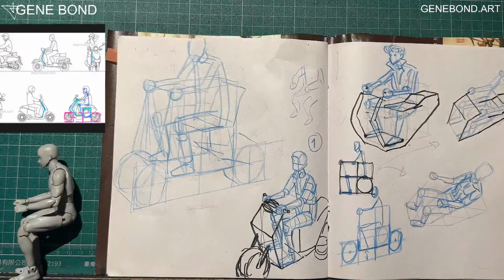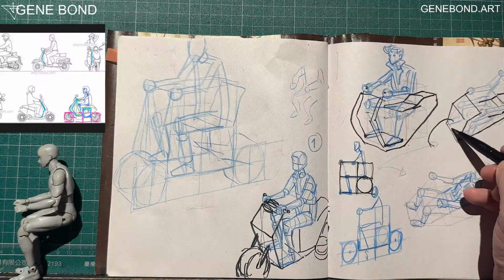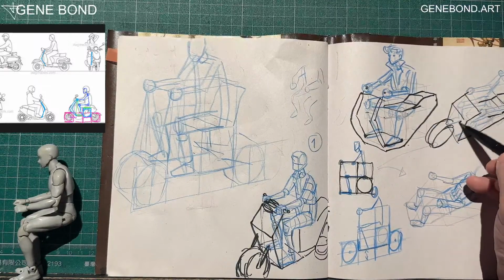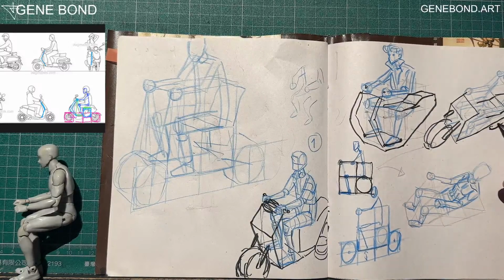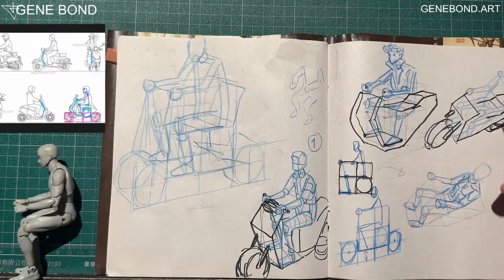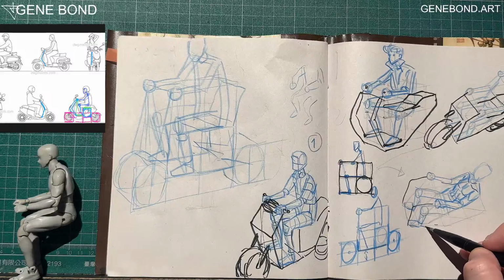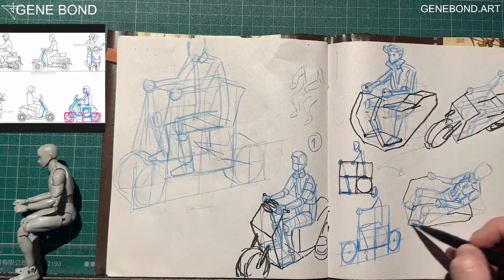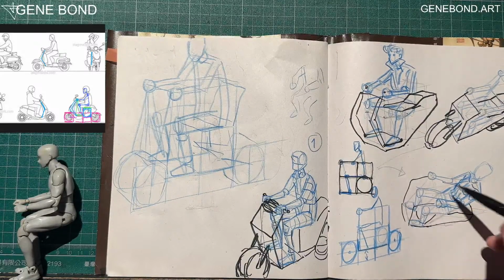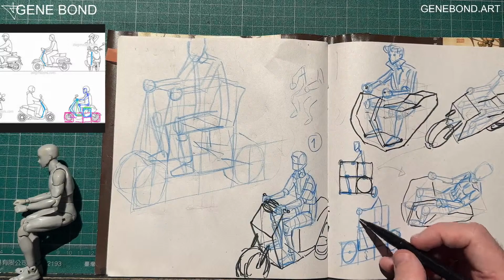Passenger seat. It's kind of this shape. And here, let's shoot.